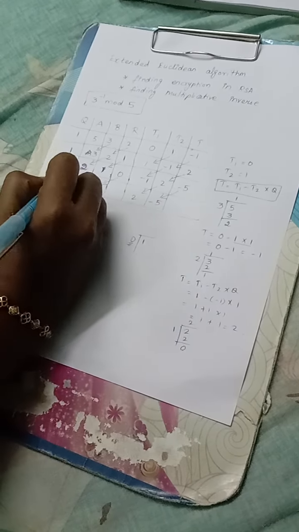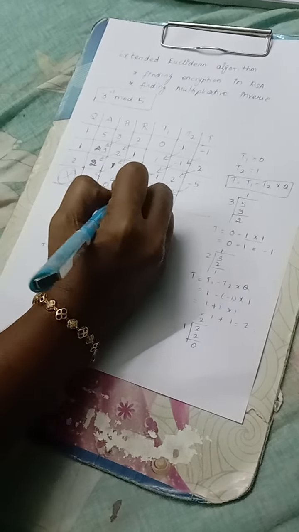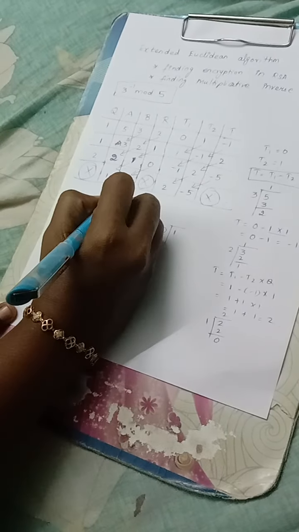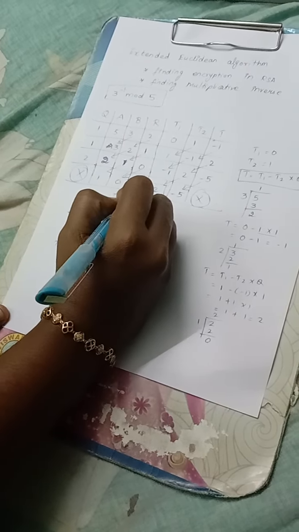You can't divide, so you can't get your quotient value or your T. So you stop here and your final answer is stored in T1. So T1 is your final answer.